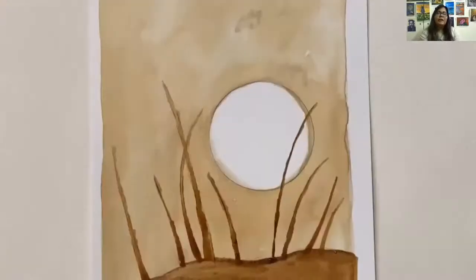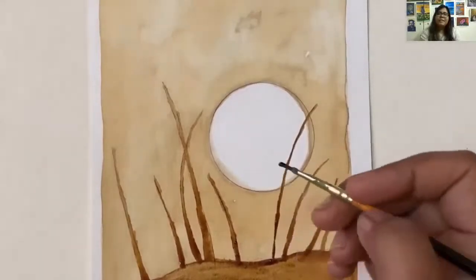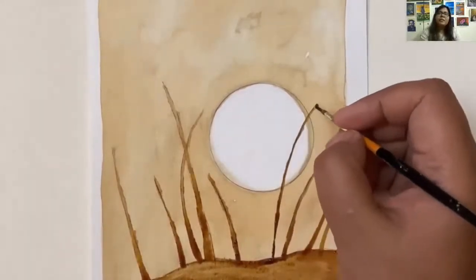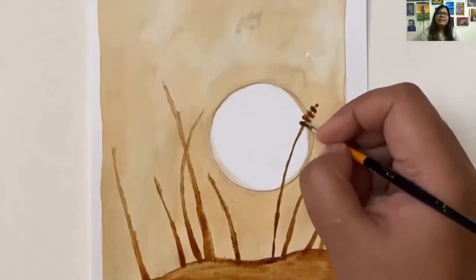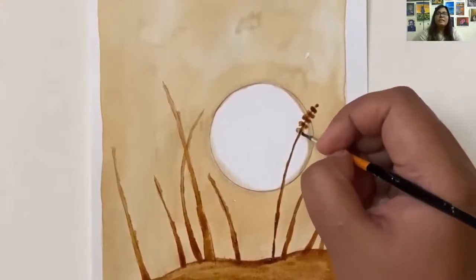Okay, now next see how we will detail the grass. Have a closer look here. We are still dipping the thin brush into the same coffee container, and we will make some dots like this on the grass, on all of the grasses.